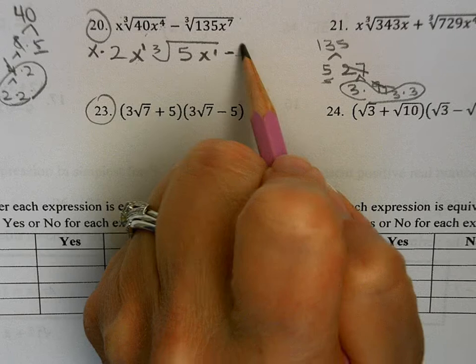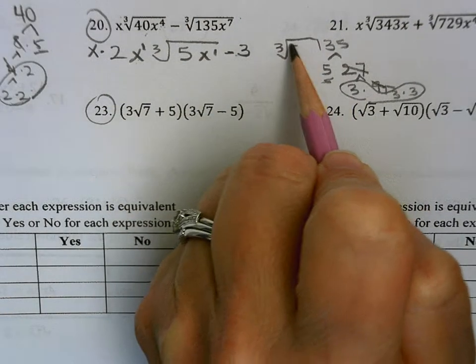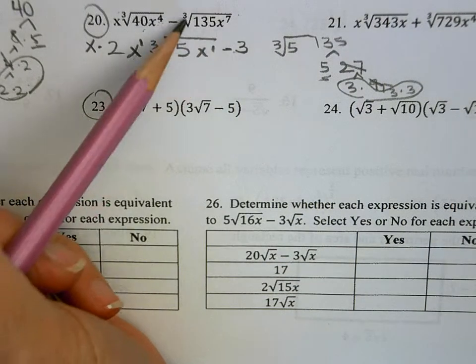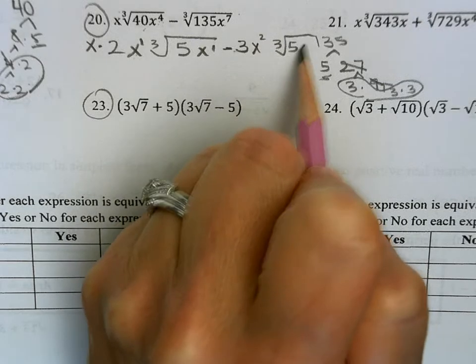So the 3 on the outside and 5 left over. It's kind of smushed in there. Okay. And then for the 7, so 3 goes into 7 twice with 1 left over.